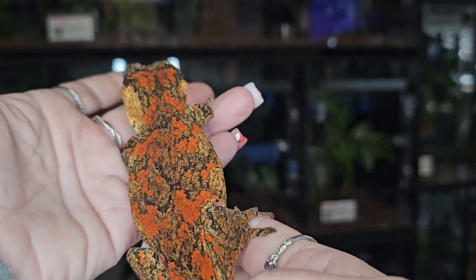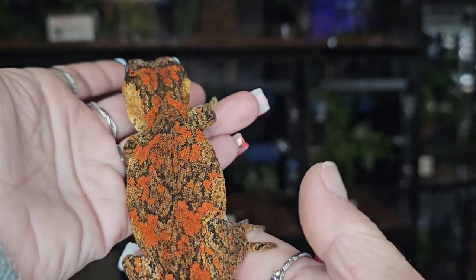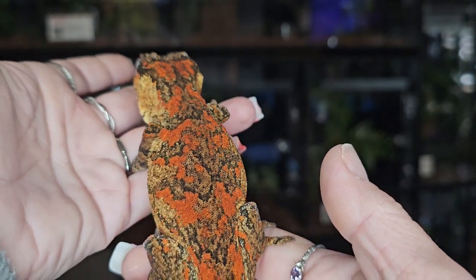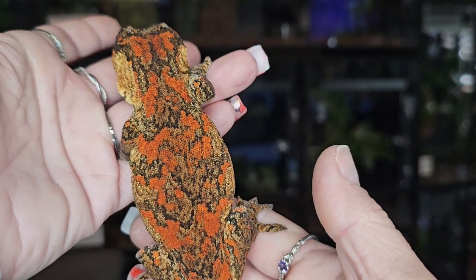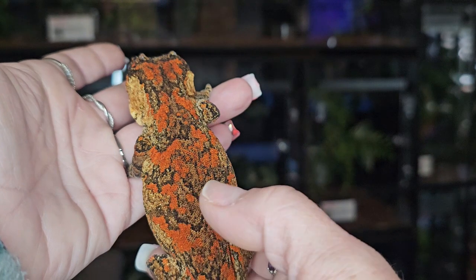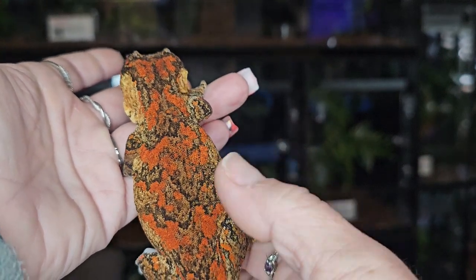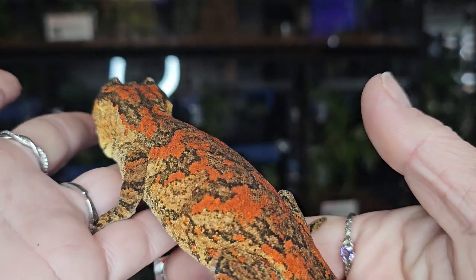Again, these aren't necessarily uniform. They're not all going to look the same. They're not going to be straight lines across, and they're not going to be in the same place on every animal. They're going to be a little different on every animal, but you should be able to see those jagged lines running across when you have a banded animal.